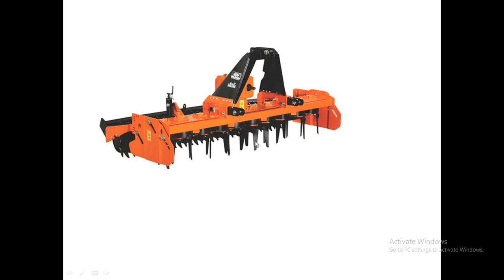And these blades move in a reciprocating way, so the power is supplied to the blades from the power takeoff shaft of the tractor, and this power helps the blades to move in a reciprocating way, and this helps to carry out the secondary tillage operations in the field.